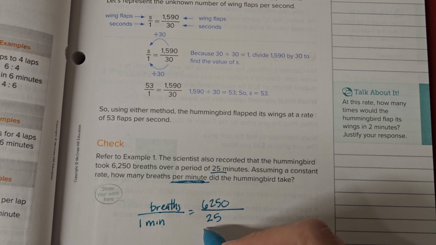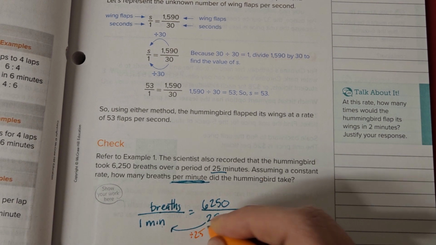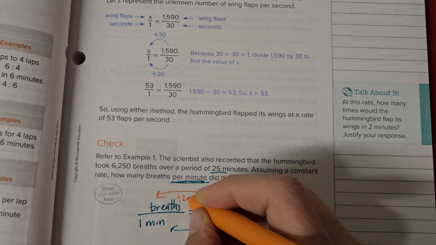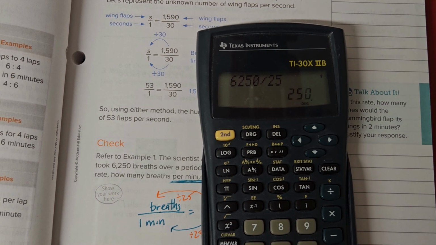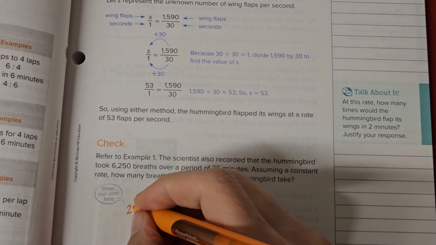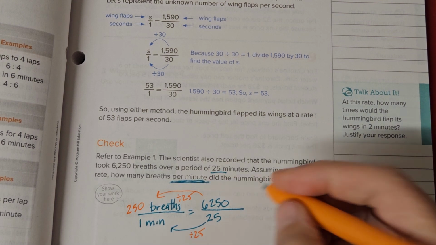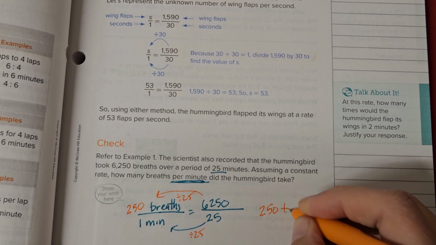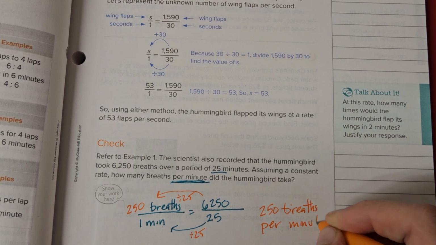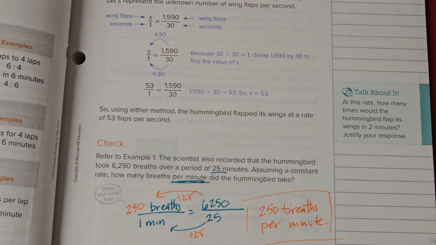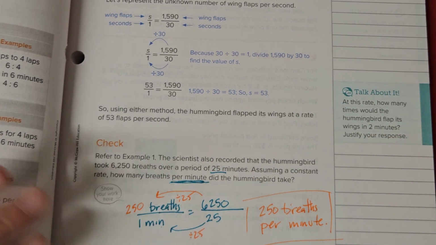So how do we get from 25 to 1? Divide by 25. So what do we got to do here? Divide by 25. 6250 divided by 25 is 250. Whew. That's a lot of breathing. 250 breaths per minute. Again, English to Mathlish. Label it, set it up properly.